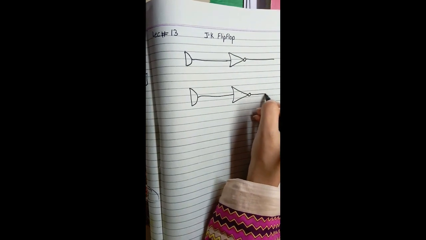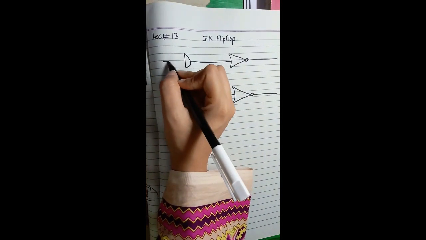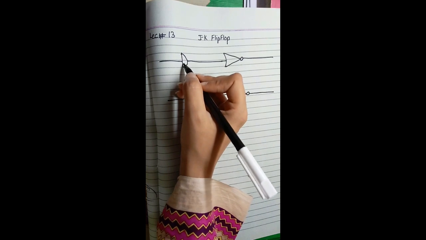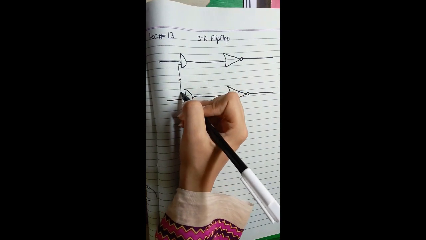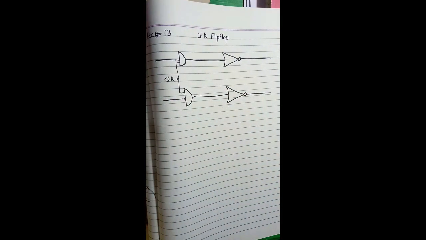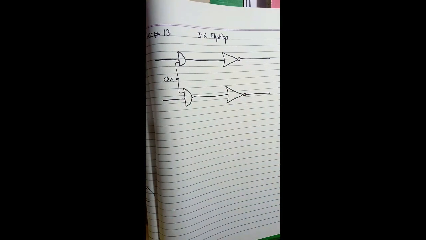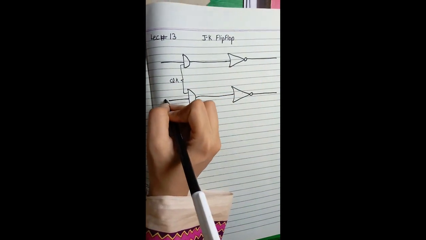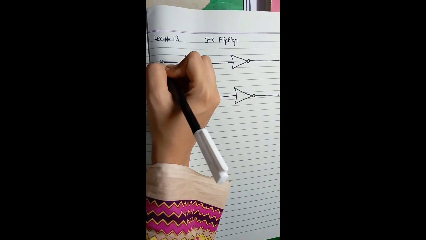These are our inputs and outputs, and as it is a flip-flop, the thing in a flip-flop is that it has a clock in it. When we trigger the clock, the circuit will start working. This is our J input, this is our K input.